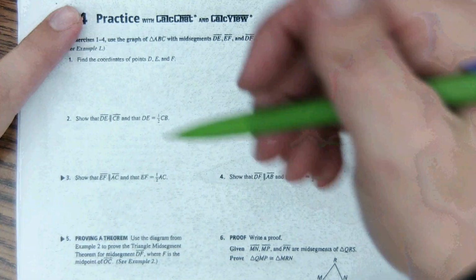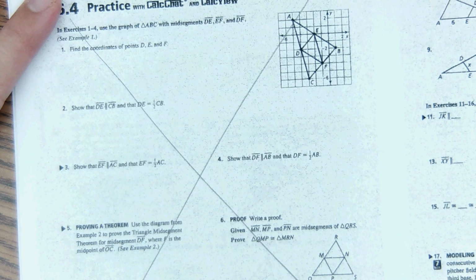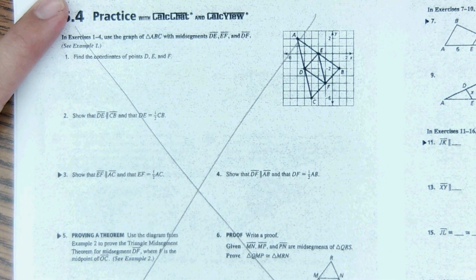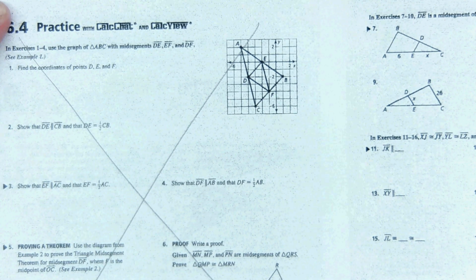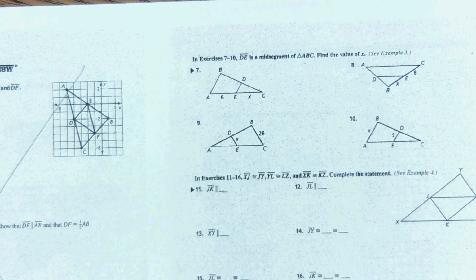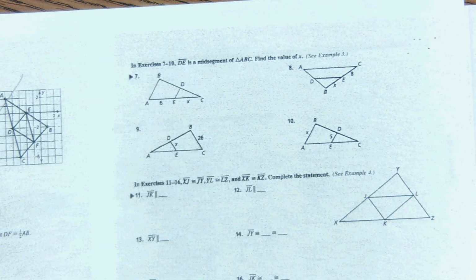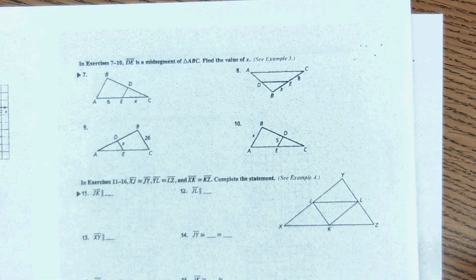And this page right here, we're actually going to skip this first page, so just cross it out. And then we're just going to move over to this page. So, okay, so now we're here. I'm going to zoom in a little bit so it's clear.